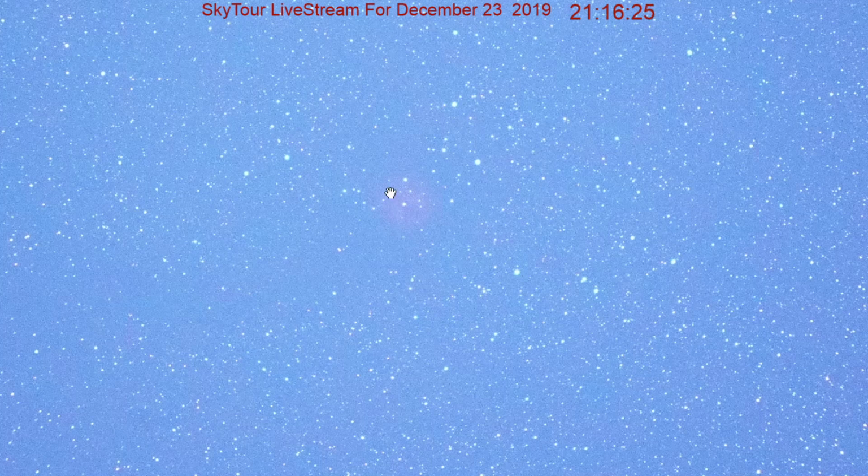These are things that you just don't see. So the Cocoon is another location where stars are being formed. Obviously, it's red because the hot star in the middle of the Cocoon Nebula is emanating a lot of ultraviolet light.